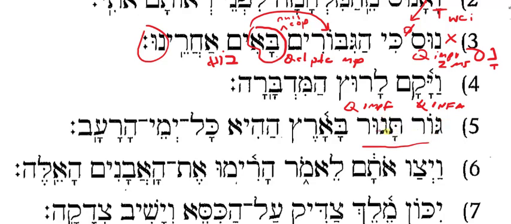So when you have the same roots, then what's the infinitive absolute doing? It's intensifying or strengthening the main verb in some way. So what is gur? That's our lexical form, gur. To dwell as a sojourner, to lodge. Okay? So if I add them together, it's you will lodge, or you will sojourn, surely, certainly, for real, for sure.